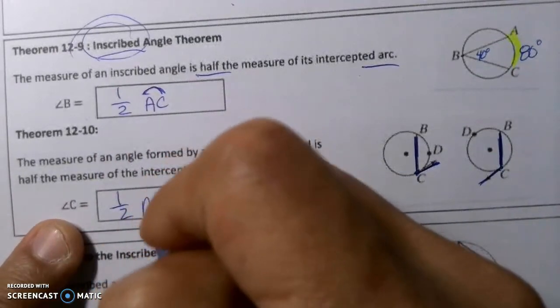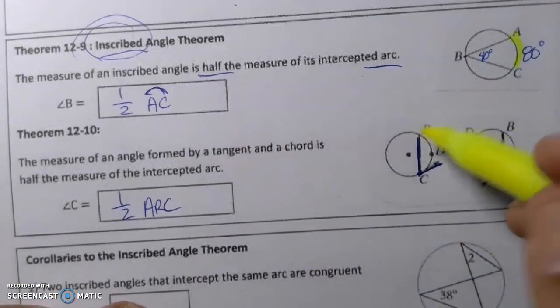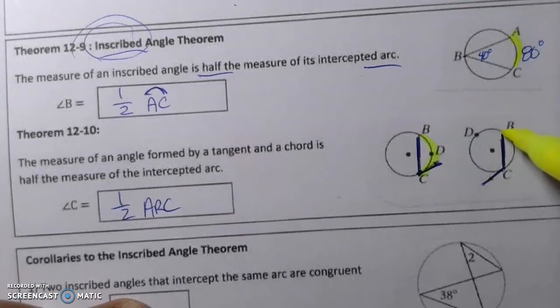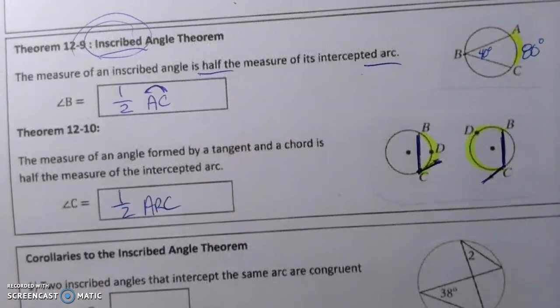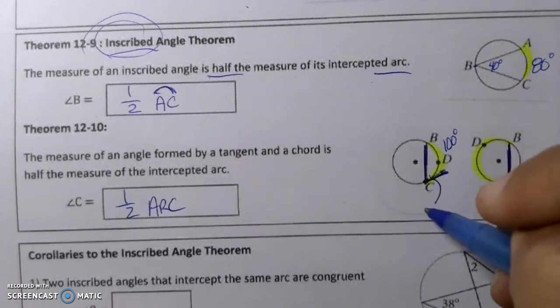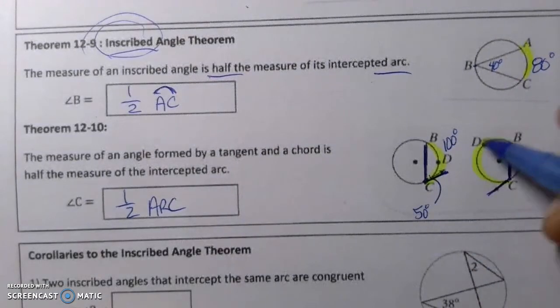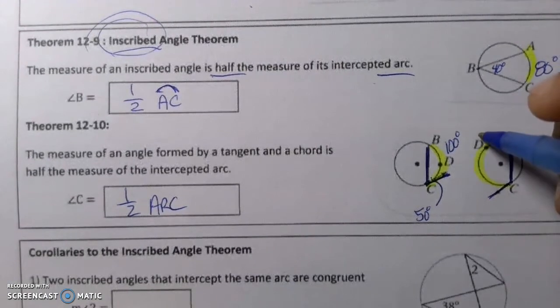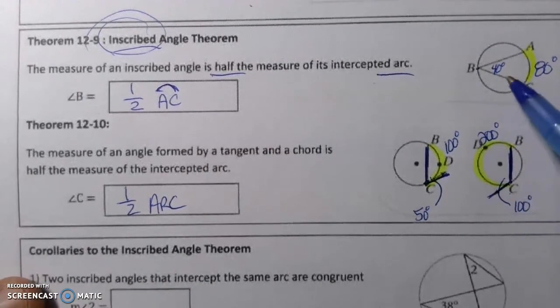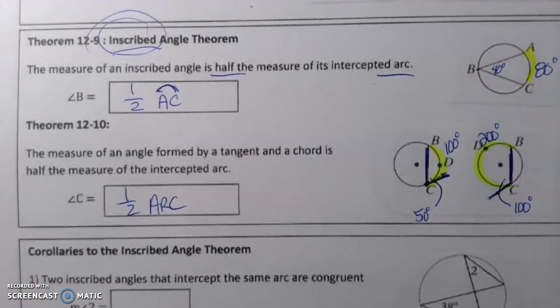In this case, it's going to hit arc BDC here in yellow. So I'll just throw out some numbers here. If this is 100 degrees in yellow, then this angle would be half of that, 50 degrees. If this is, I'd probably need a bigger number here, 200 degrees in yellow, then this is 100 degrees here. But this inscribed angle looks a little bit different. This one is obvious because they're both two chords making up this inscribed angle here.